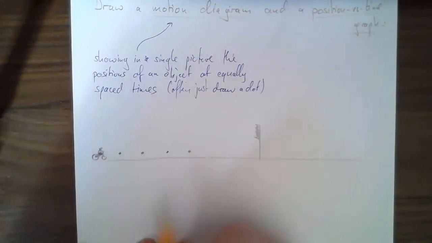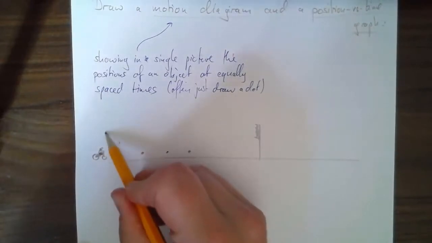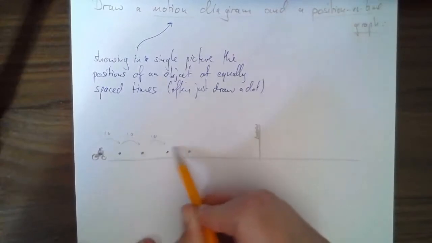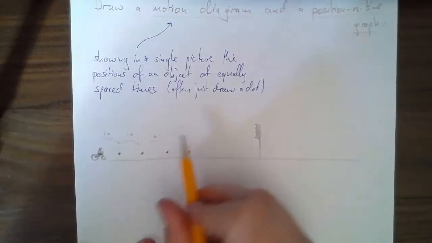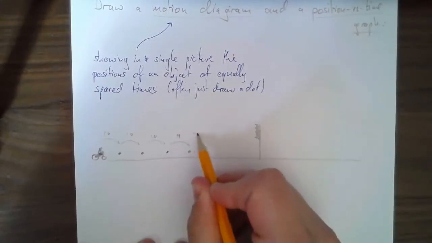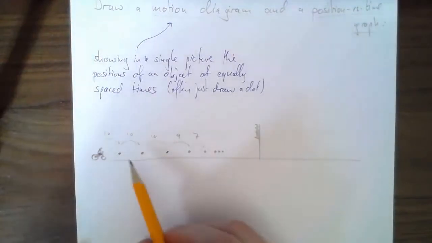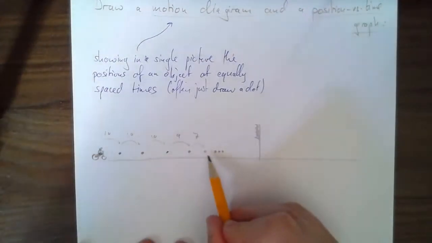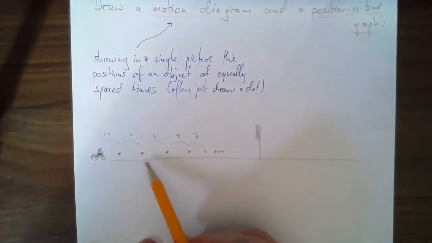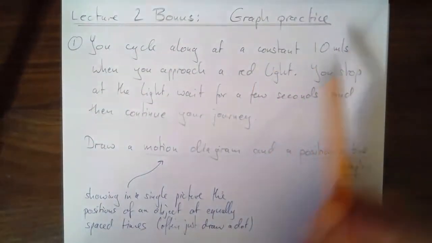And then we're slowing down. So that means you're no longer going 10 meters per second. 10, 10, 10. Now we're slowing down because there's a red light right here. So maybe now we're going down to 9, maybe just 7. There. So from one dot to the next, it's always 1 second. And here they're equally spaced. After every second you've gone the same extra distance. You've been going at a constant 10 meters per second.